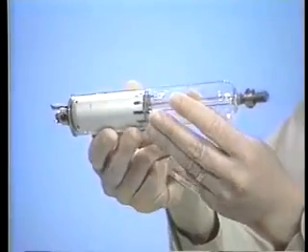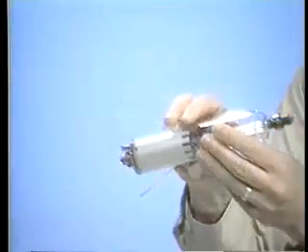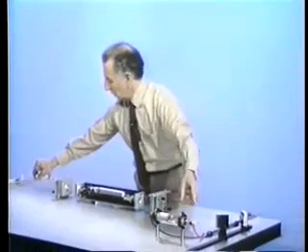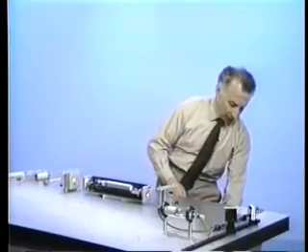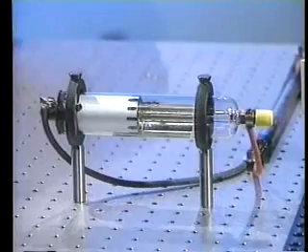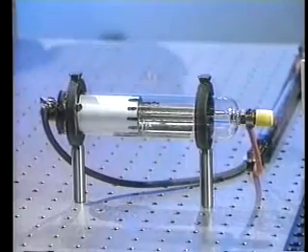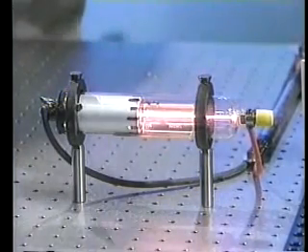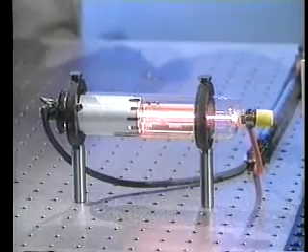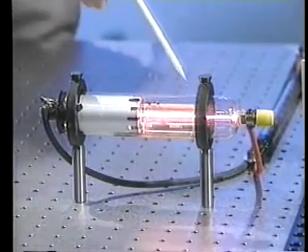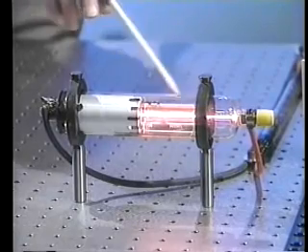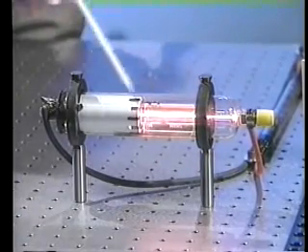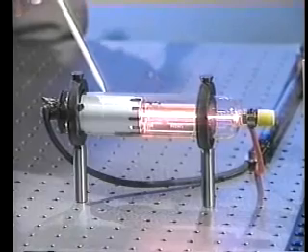Now let's see this laser in action, and we have it already set up for you over here. All I have to do is turn the power supply on and count to 5, and the laser will come on, and here it is. Laser's on. You can see here is the glow in the discharge, and you see a pink streak, and that's where the light goes backwards and forwards and gets amplified.